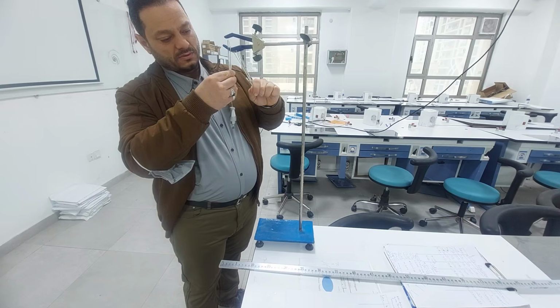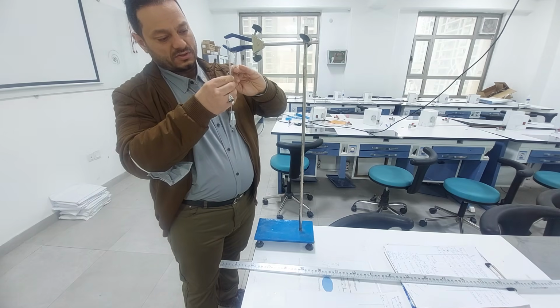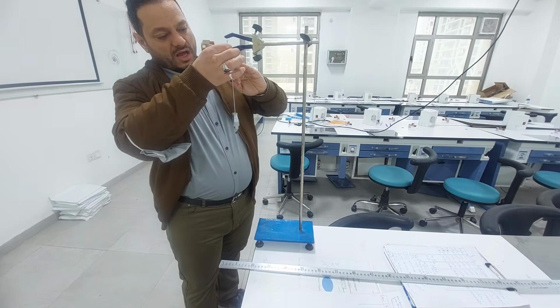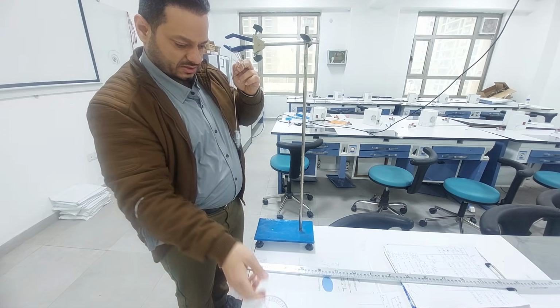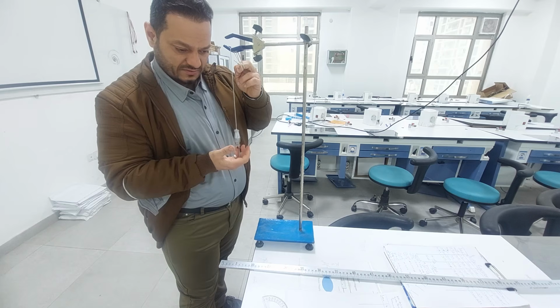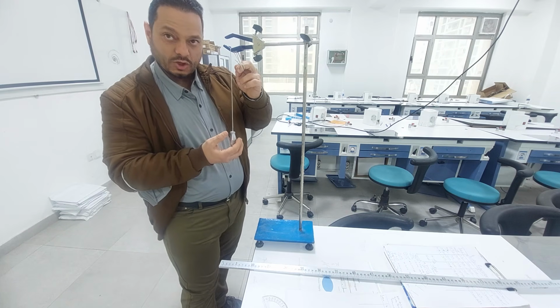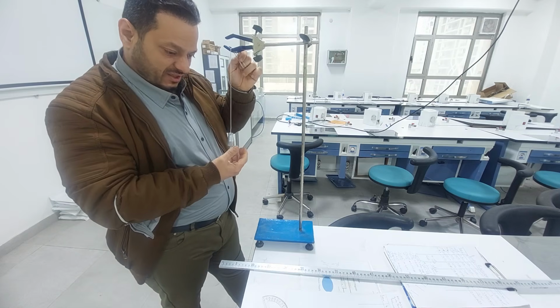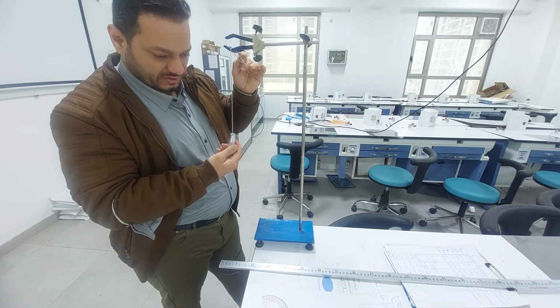Here it's 0. Now it's 15. I will take 10 oscillations and measure the time for them. After that, I will do it again and calculate the average between these two times.